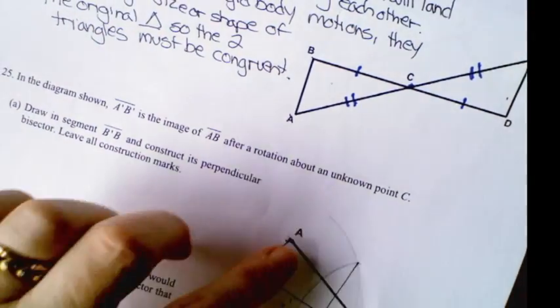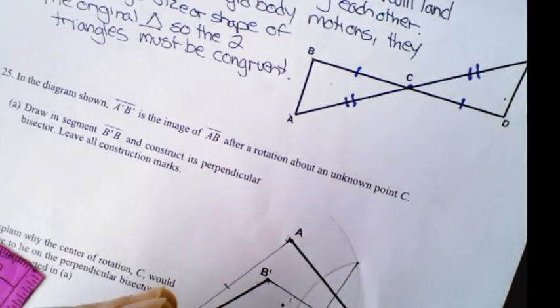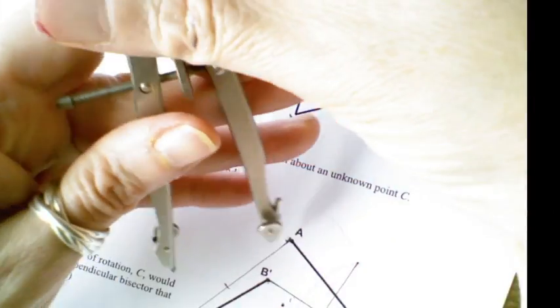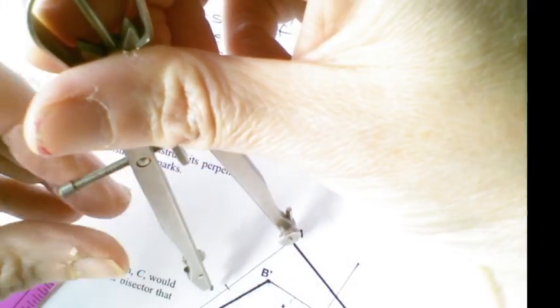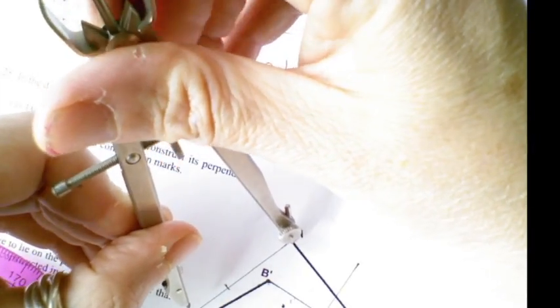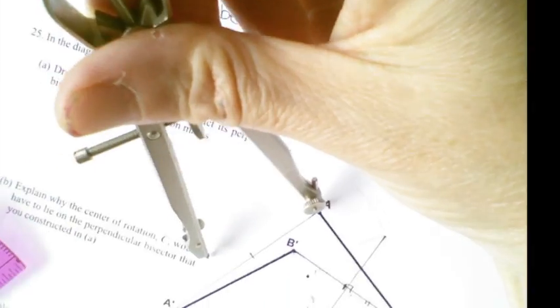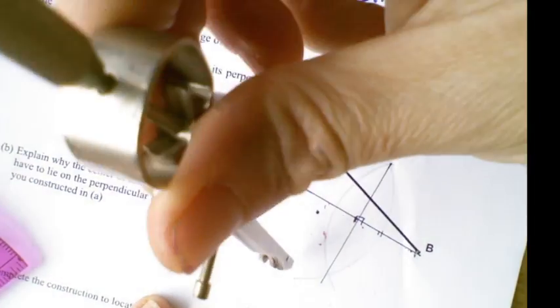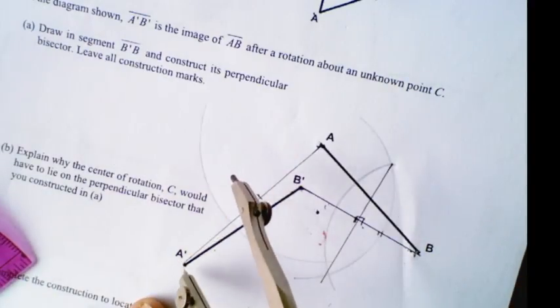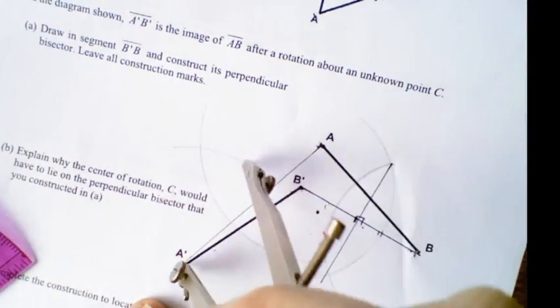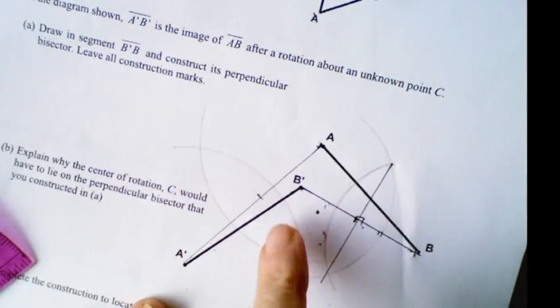I'm going to do the same for this line segment that connected A to A prime. So I need to adjust my compass to make sure it's wider than the halfway mark. I'll go a little bigger. And I'm going to draw my arc. One there. Again, I'm trying to get the perpendicular bisector so I can get the midpoints.